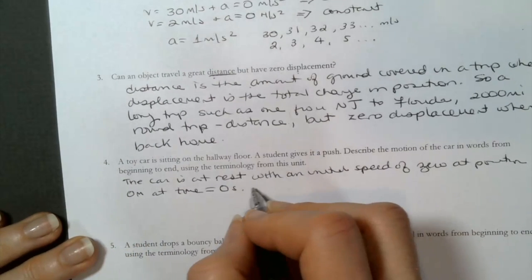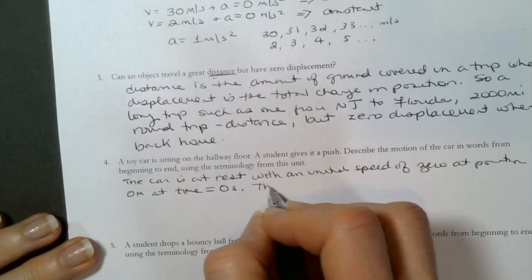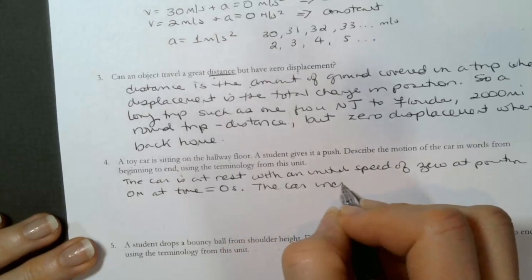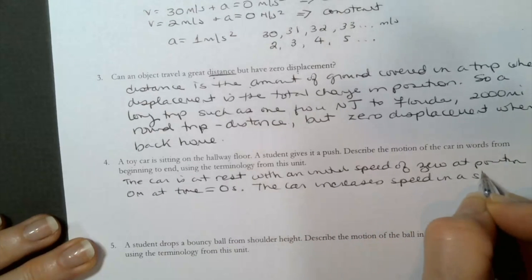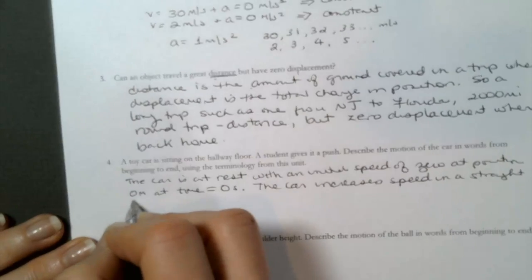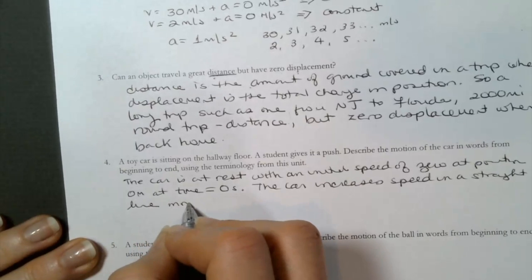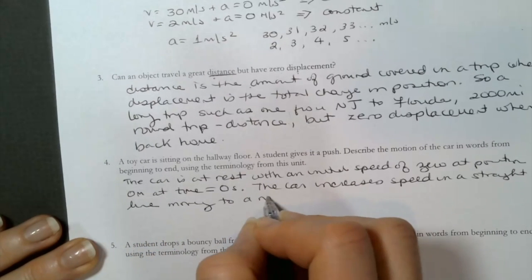And then you give it a push. So the car increases speed in a straight line, moving to a new position.